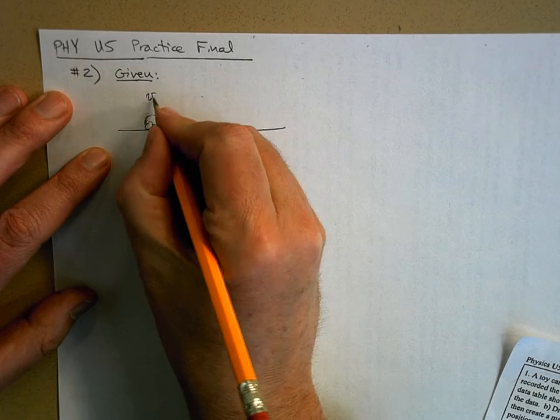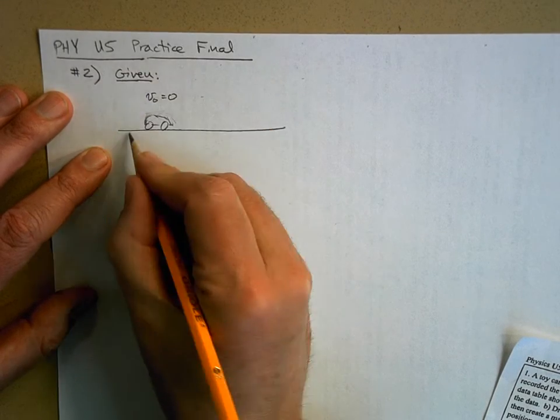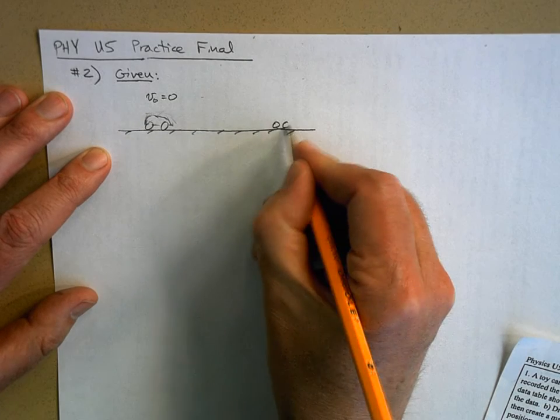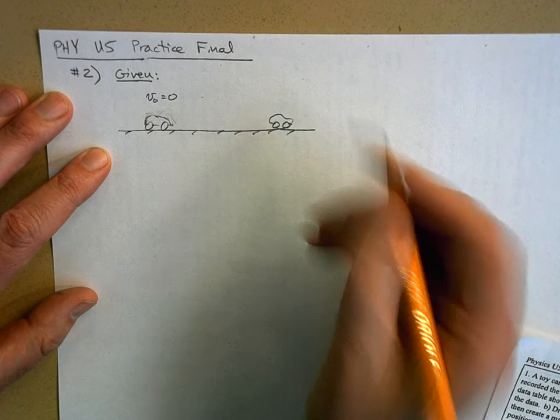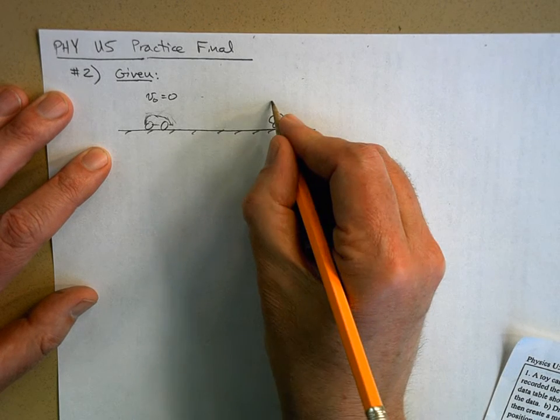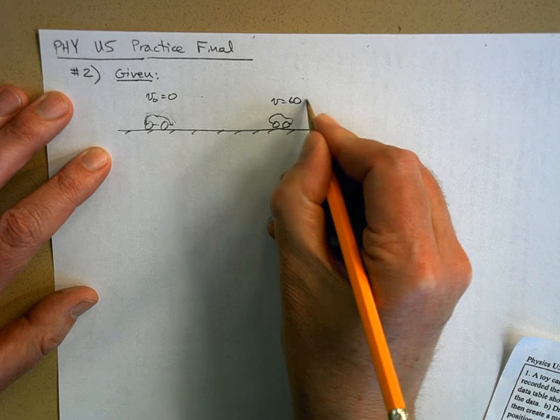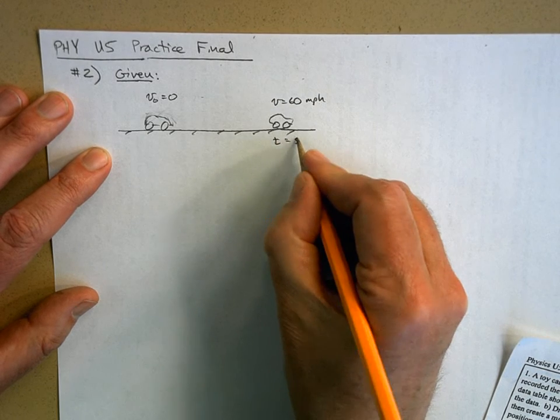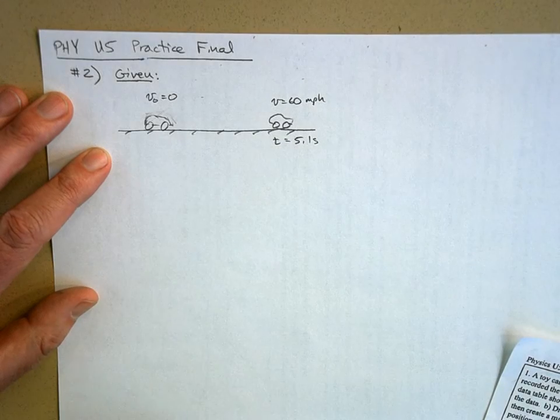And it starts from rest, and then v equals 60 miles per hour at t equals 5.1 seconds.